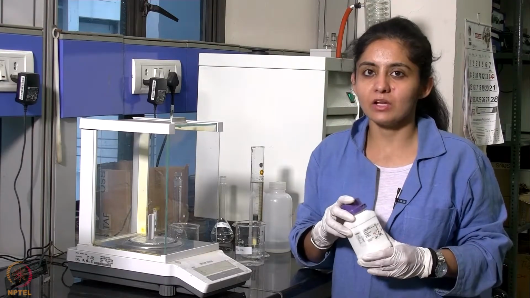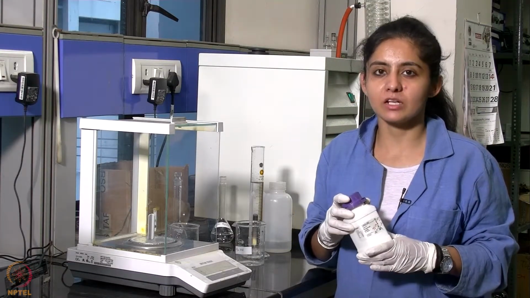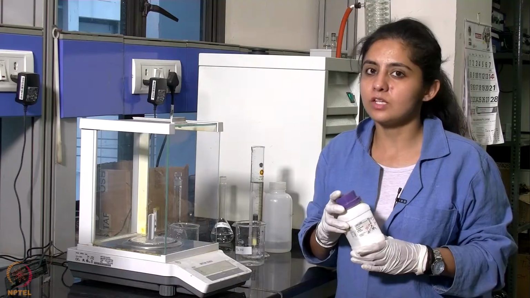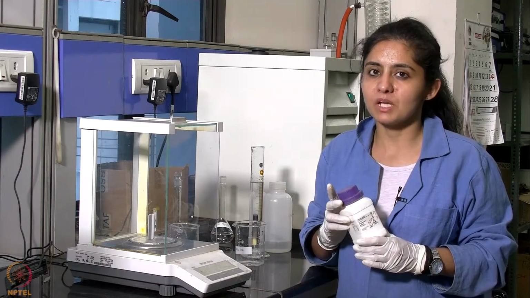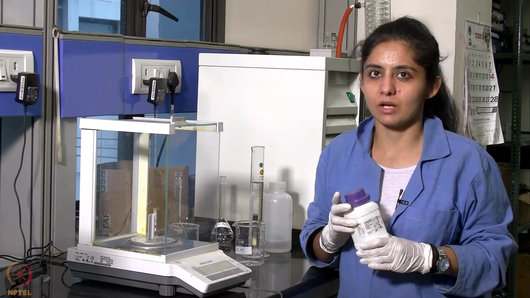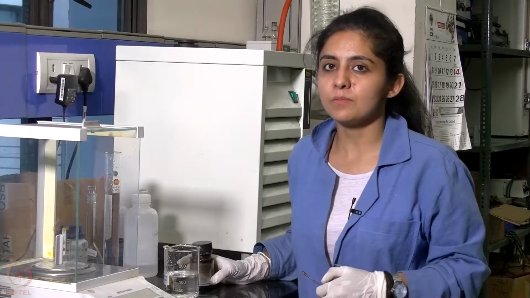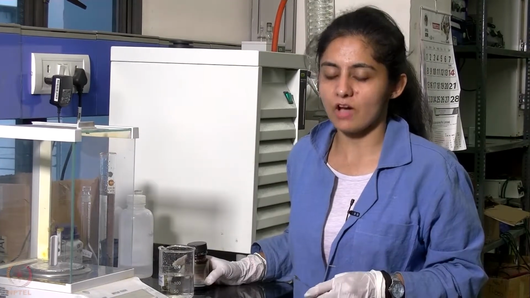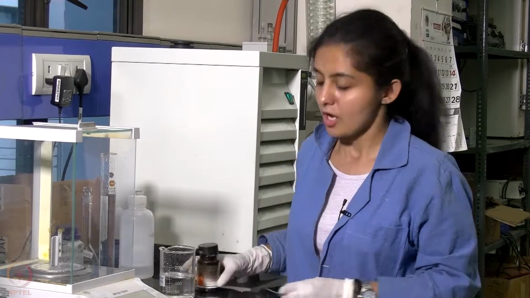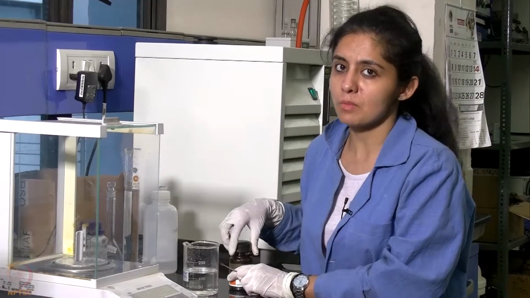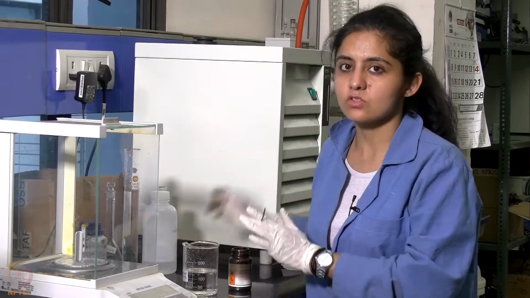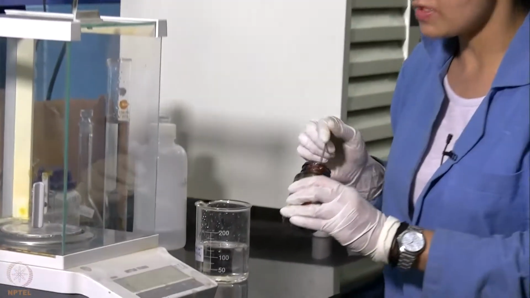In a similar way, we will be preparing N by 200 sodium thiosulfate solution by weighing 0.12 grams. Now we will be preparing N by 10 potassium iodide solution by weighing 3.32 grams and making up the volume to 200 ml. Now we will be preparing saturated solution of iodine in CCl4 by dissolving maximum amount of iodine which can be dissolved in this given volume of CCl4.